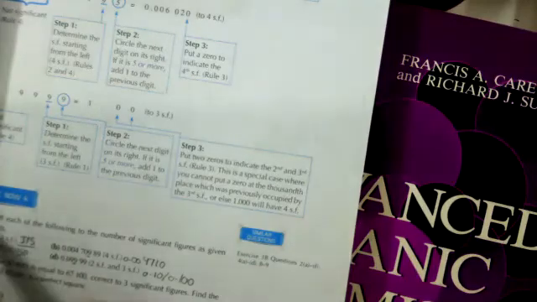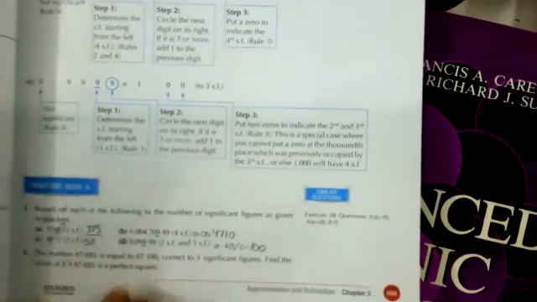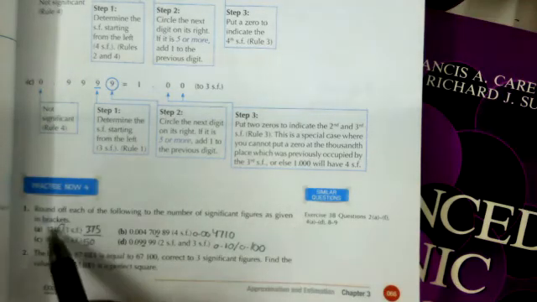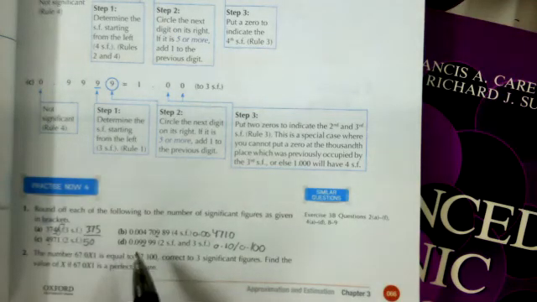Okay, let's do this. Round off each of the following to the number of significant figures as given in brackets. Let's do like 1 or 2 from here. So let's do this last one.